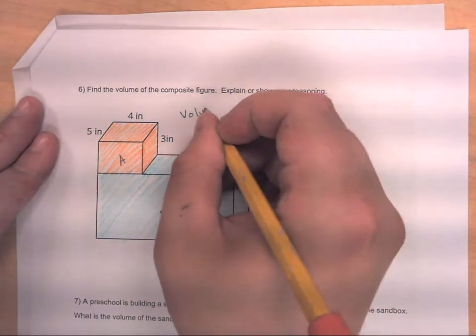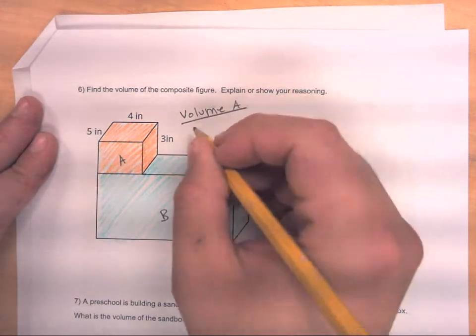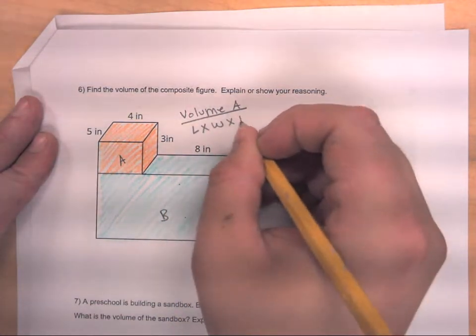For volume A, I'll need to find a length and a width and a height.